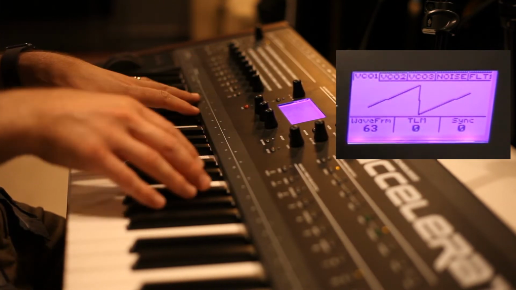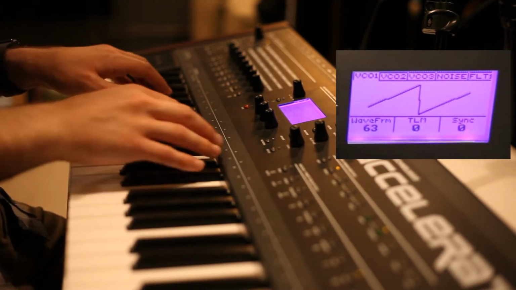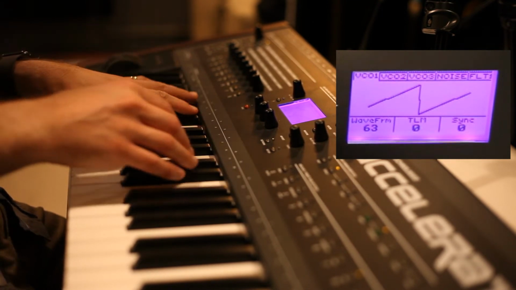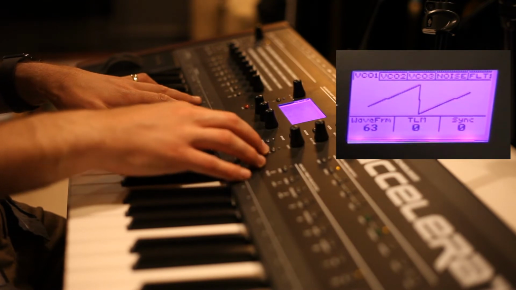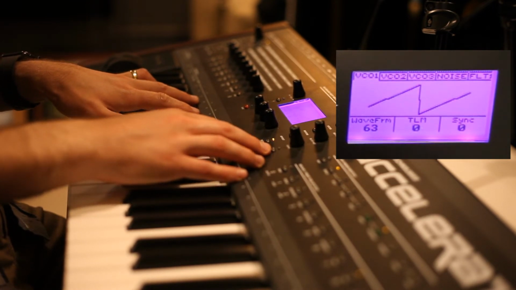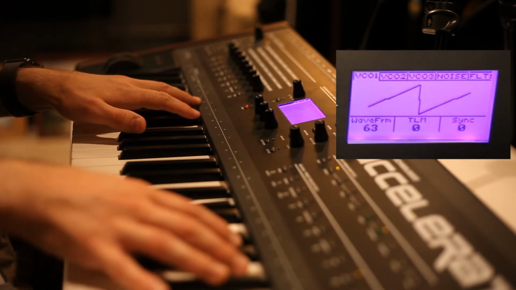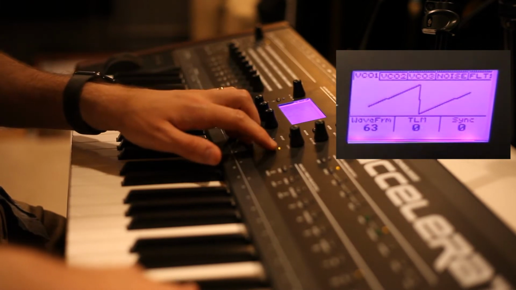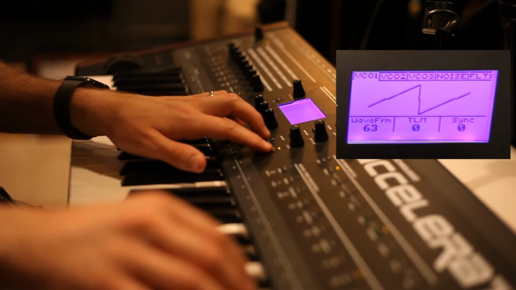So you heard the saw wave by itself, but let's just go through how these sound at lower octaves and up to the highest octave. That's about the highest it goes.